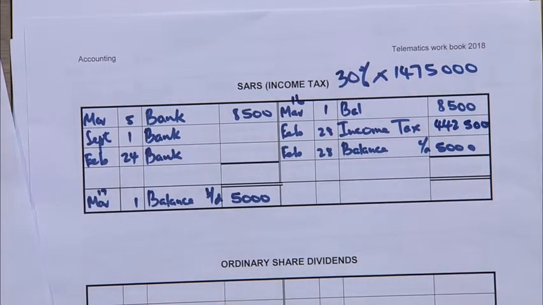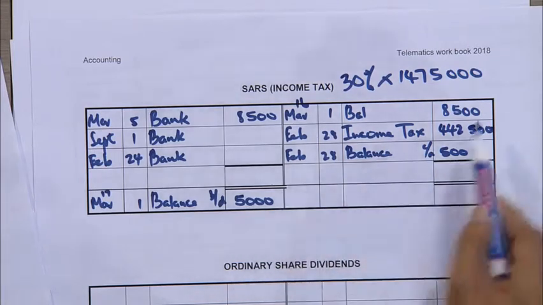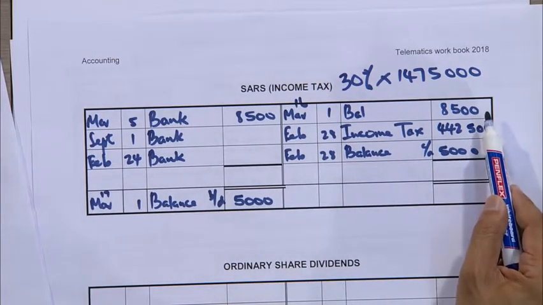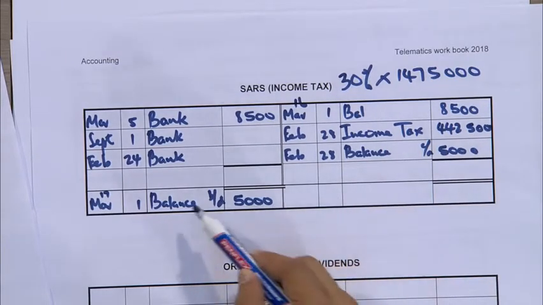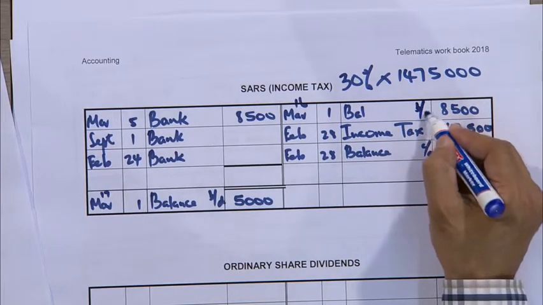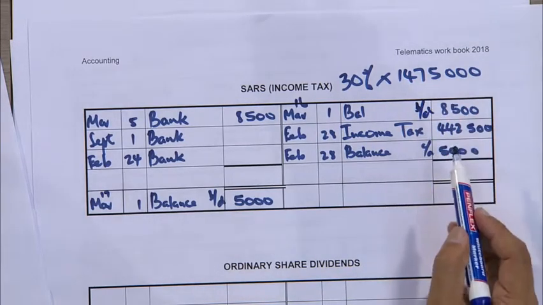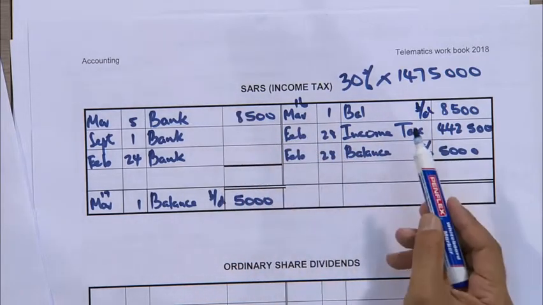Let's just look at this again. They're giving me the opening balance for SARS, and they're giving me the closing balance for SARS. But this closing balance will be the BD, the brought down. Now the brought down normally comes from the carry down.